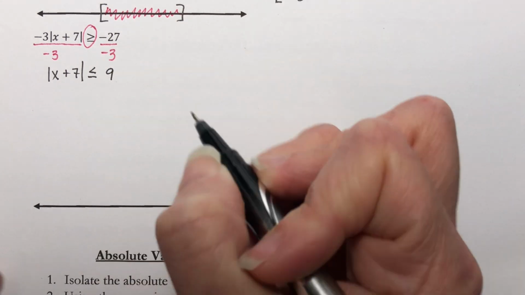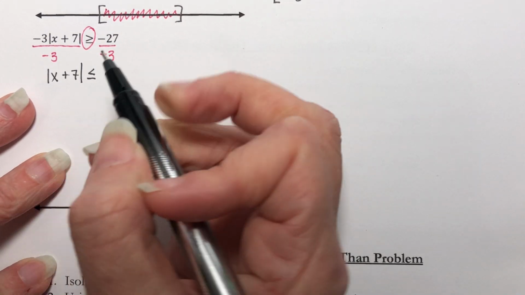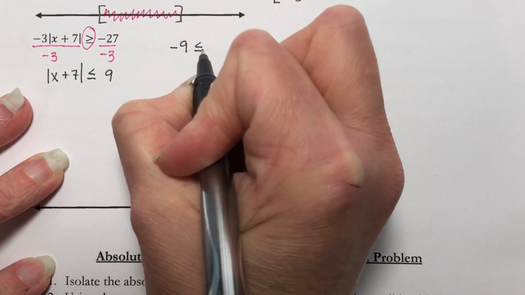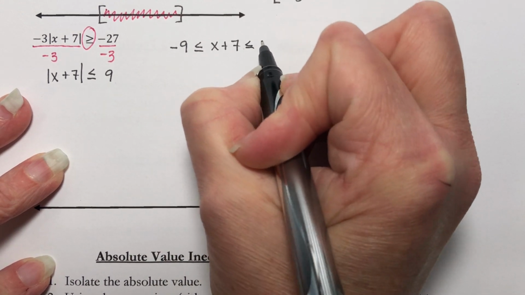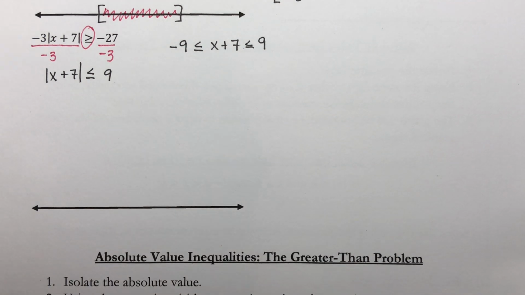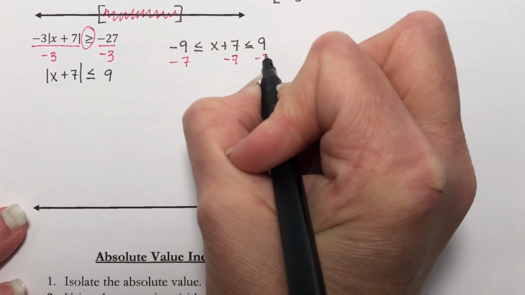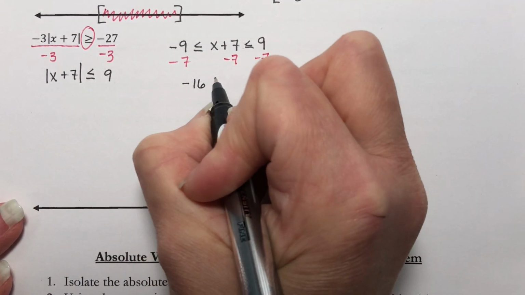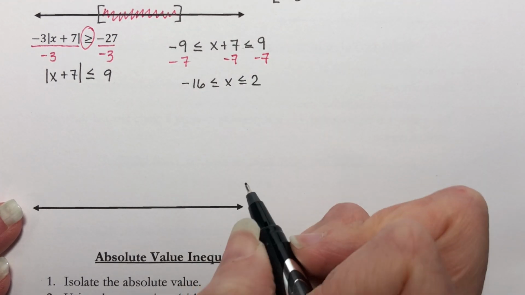a 9. So now that I have the absolute value alone, less than or equal to a number, I can rewrite this as negative 9 is less than or equal to x plus 7 is less than or equal to 9. Now let's get the x alone, so we subtract 7 from everything. And we get negative 16 is less than or equal to x is less than or equal to 2.